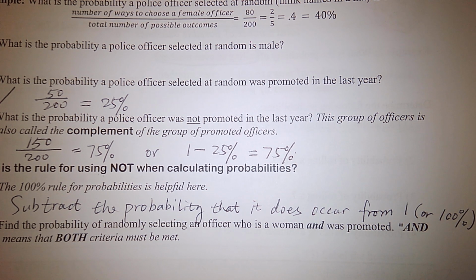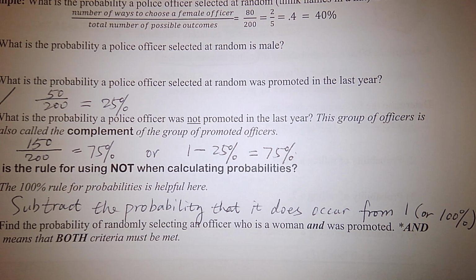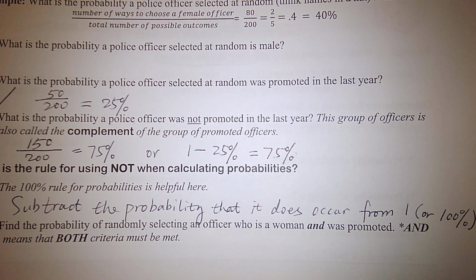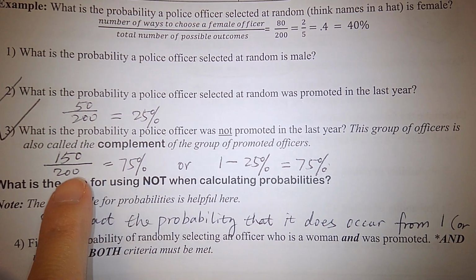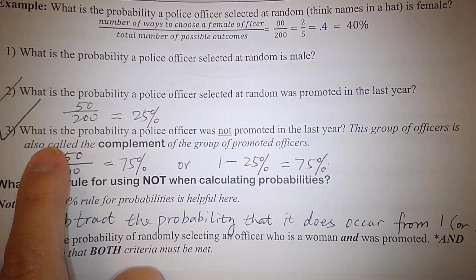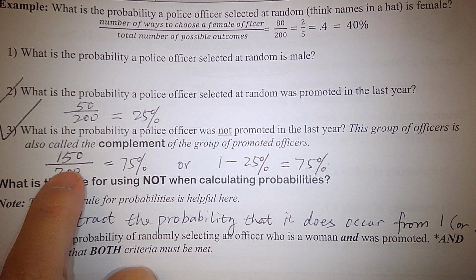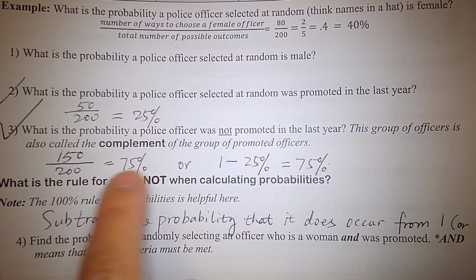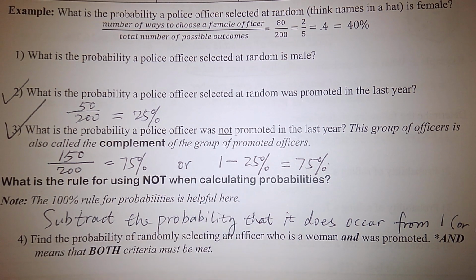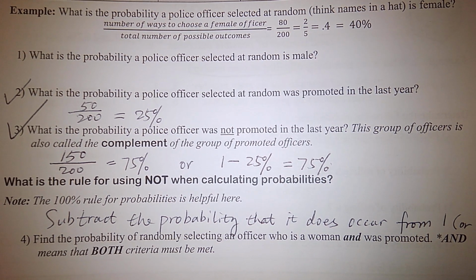This is the first type. What do you feel? Not that bad, right? So with not, how to find the probability? Find the probability that it does occur, and then subtract that probability from 100%. Or if you can count the number of the nots, then divide by the total number. That's also fine. Either way. Do you see? Either way.